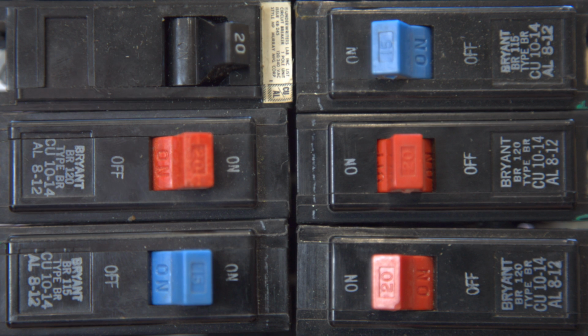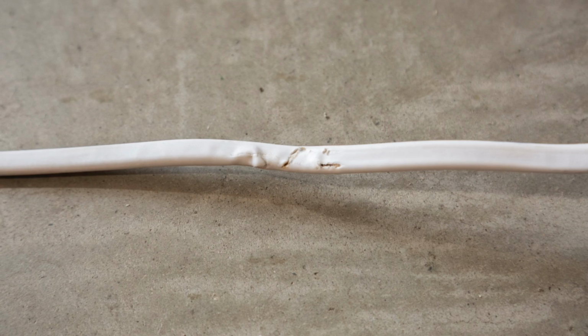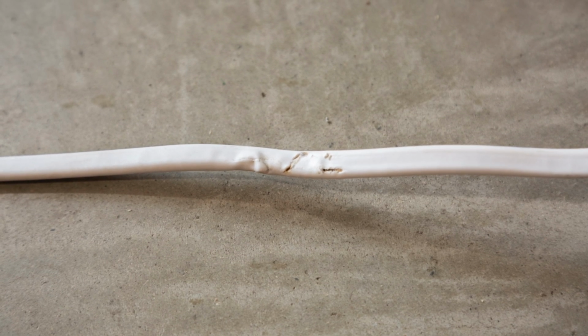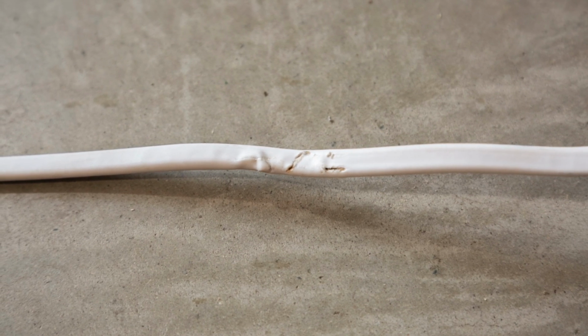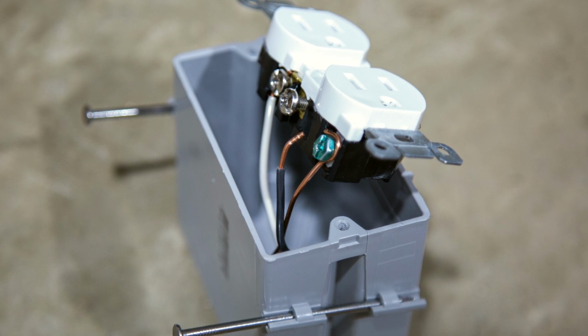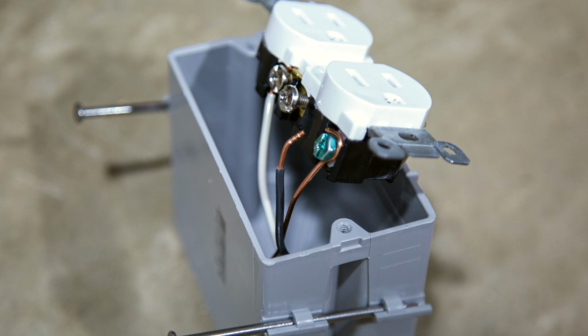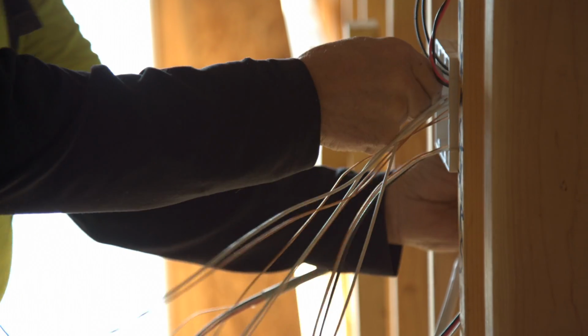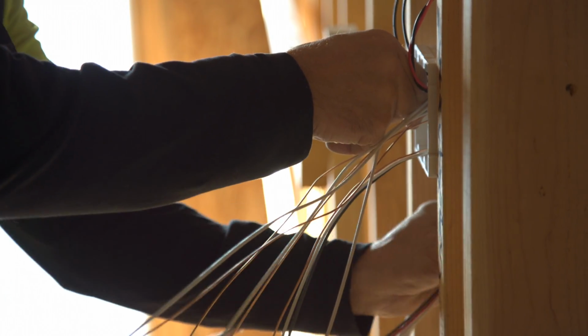If the breaker still trips, or no device is damaged, the problem may be in your walls. Nails hammered into wires, wires exposed by rodents chewing on them, and loose connections can all be the cause of short circuits. These problems will need to be fixed by a licensed electrician.